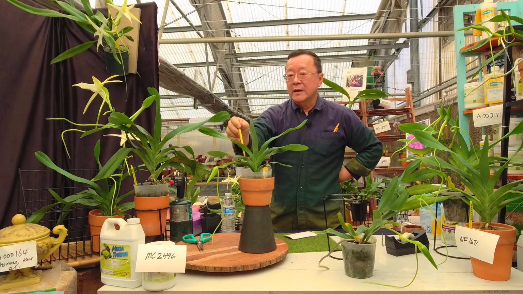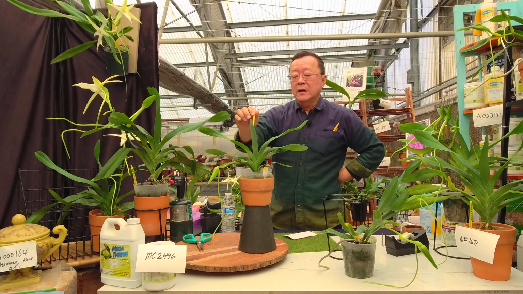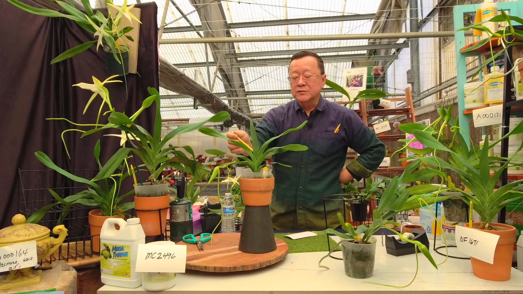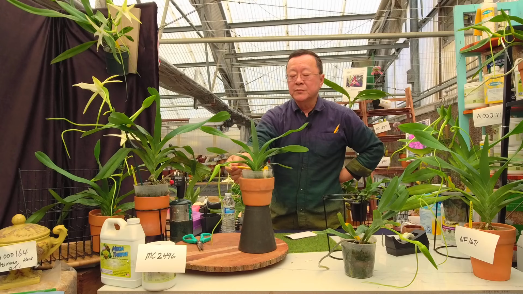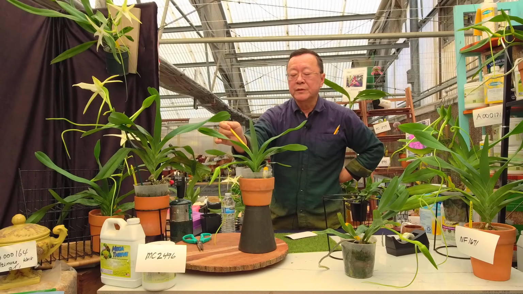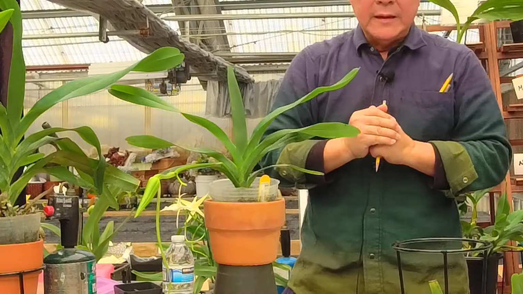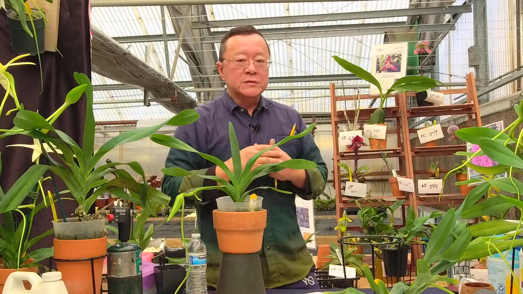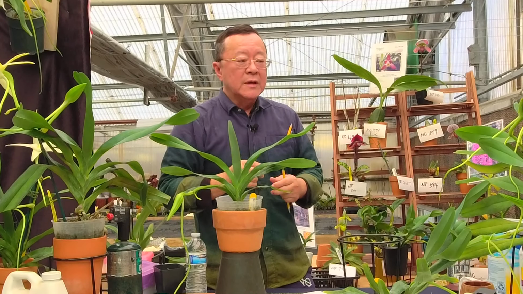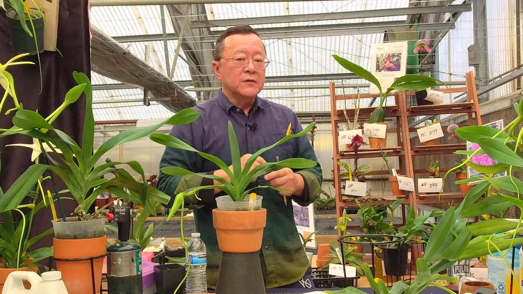So if you water at night, because of your schedule, do not water here. Do not get water wet between the leaves. Other than that, I'm trying to make it simple because this is really a very user-friendly species to grow. Probably the easiest of all the Angraecum.